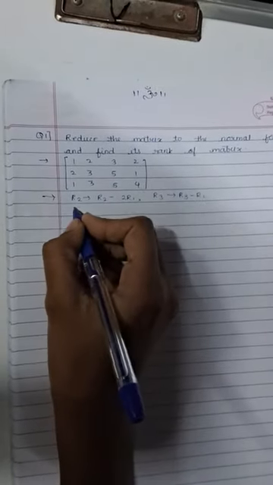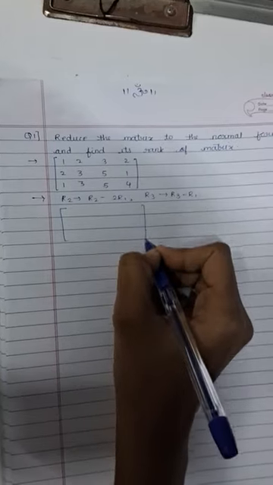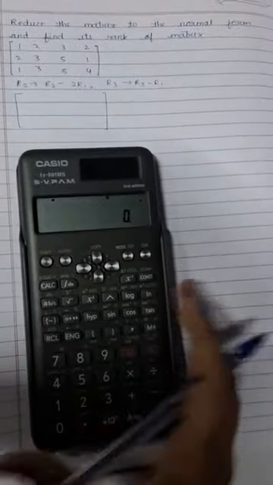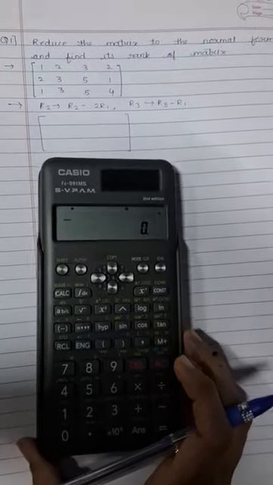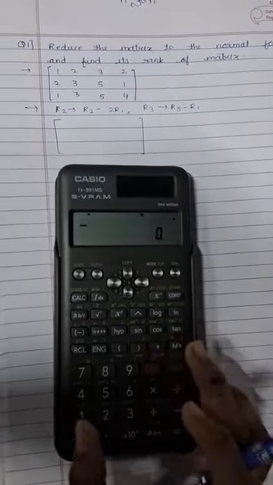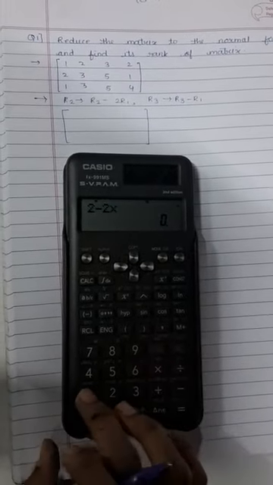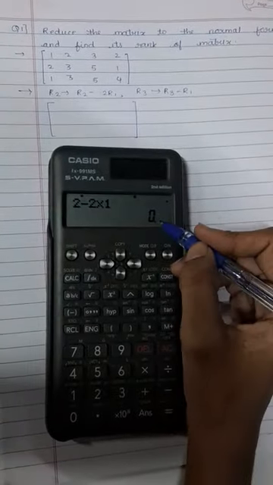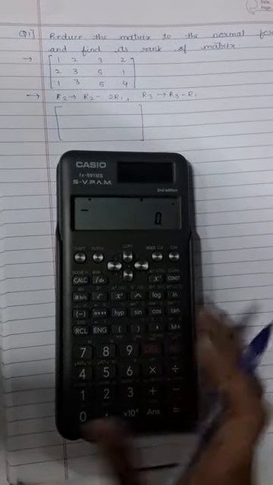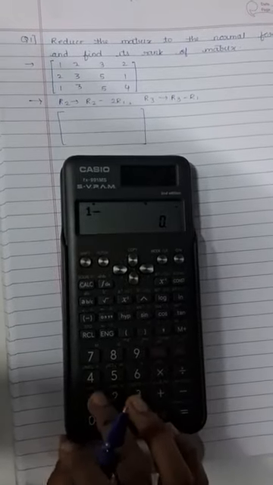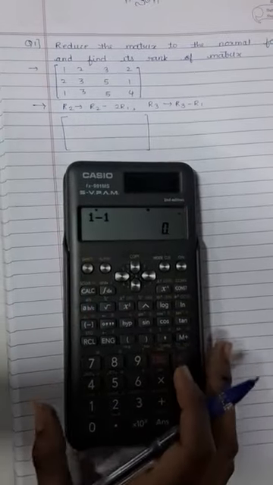This is the equation. We have taken the equations in such a way that we should get 0 over here. I'll show you with a calculator. Firstly, what is R2? We have R2 as 2, minus 2 into R1, which is 1. So we have found the answer as 0. Similarly, let us do it for R3. R3 is 1, minus R1 which is 1. So we have found this answer. You can also do this with your calculator.